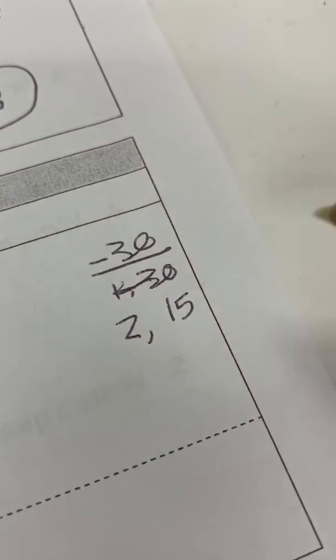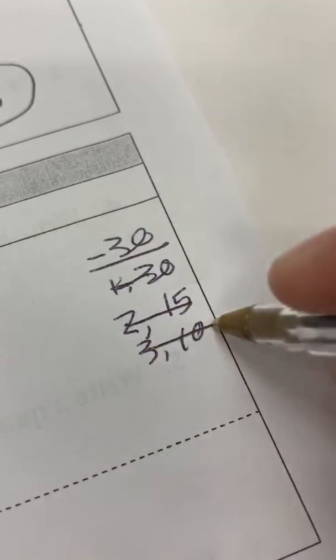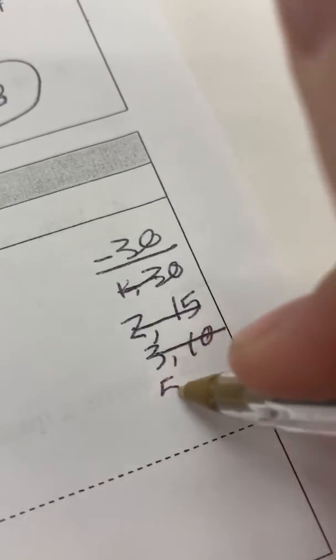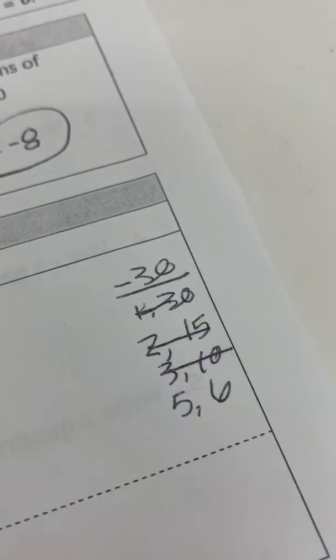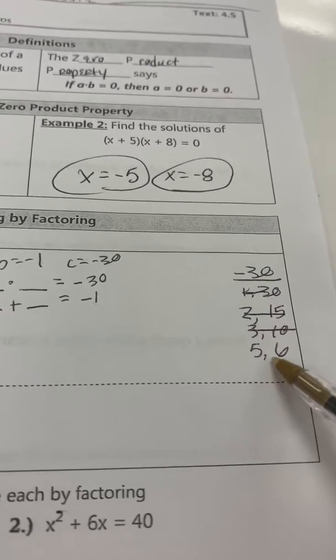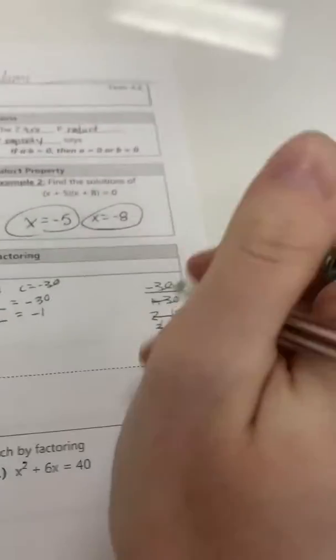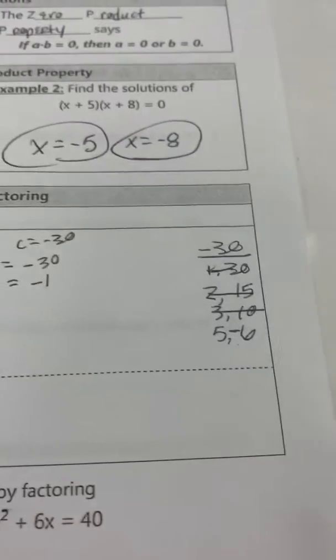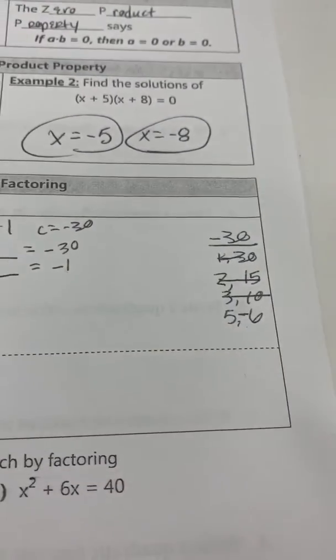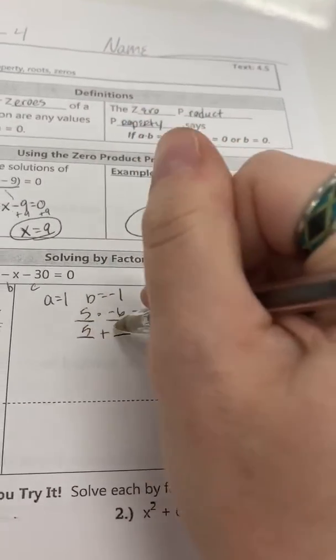Again though, no way we get 1 out of that. 3 and 10, it's not going to work either. 4 does not go into 30. 5 and 6 will work. Because they have to multiply to be negative 30, one of them has to be negative. I choose negative 6 because 5 plus negative 6 will give us negative 1. Those are our two numbers.